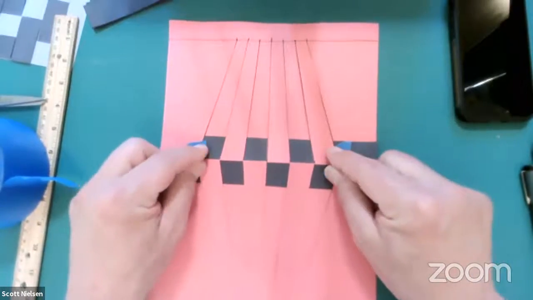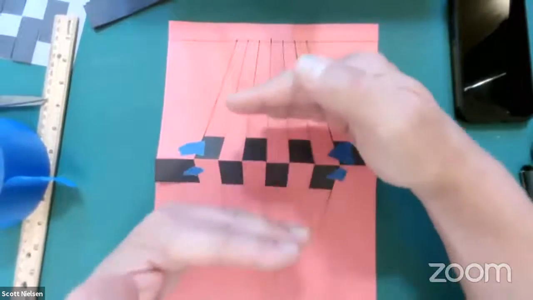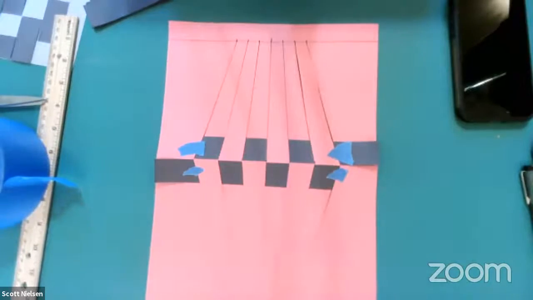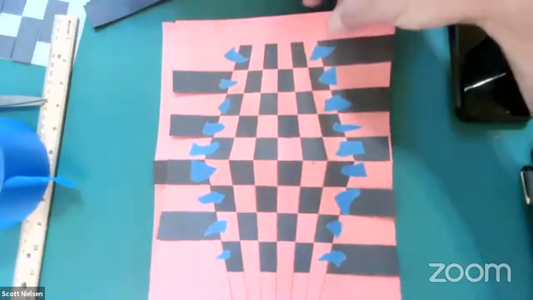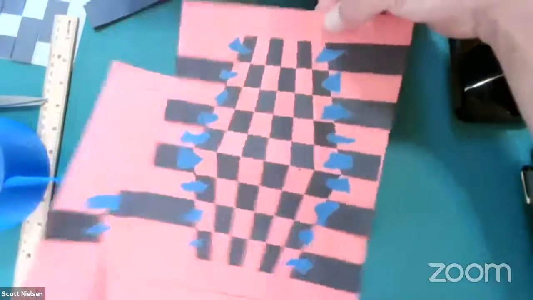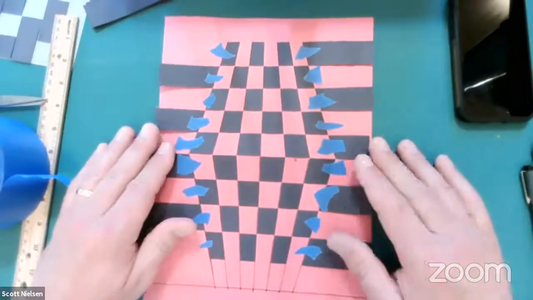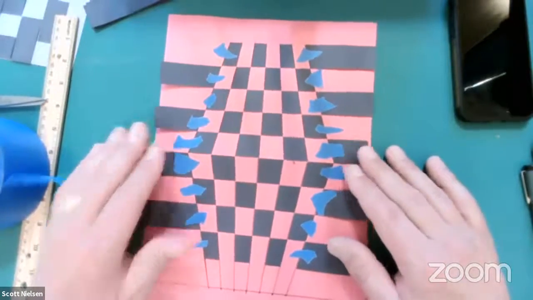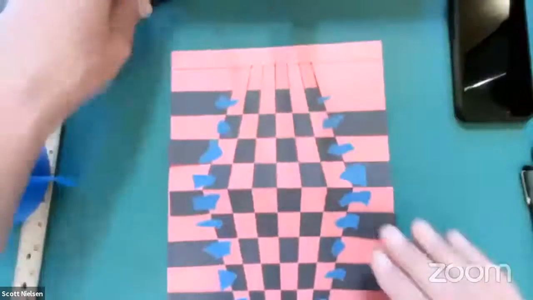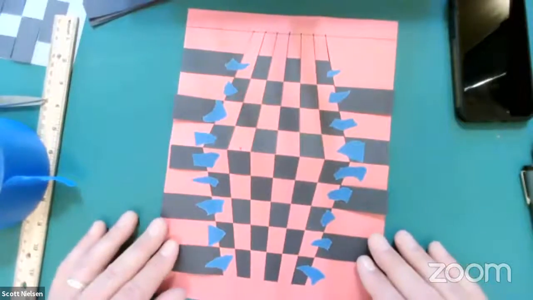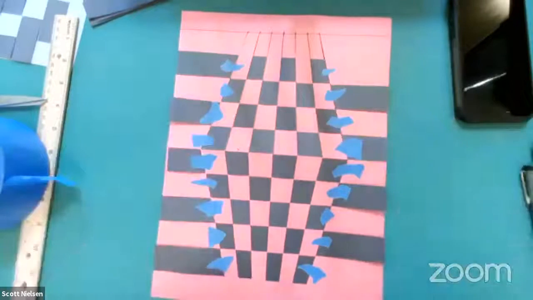So you can see where this is going. Now we're just going to work our way out from the center, alternating the patterns. And when it's done, it'll look something like this. So you'll see I've woven, I'm not sure what the past tense of that is, I've done the weaving of all these strips and taped them all down.